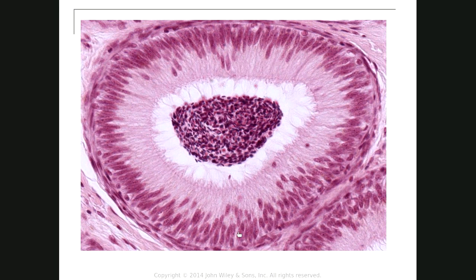So we call the epithelium pseudostratified columnar. And on the apical border, you have these long extensions. These long extensions are stereocilia. And inside the lumen, these parts are the sperms, which we have in the epididymis.